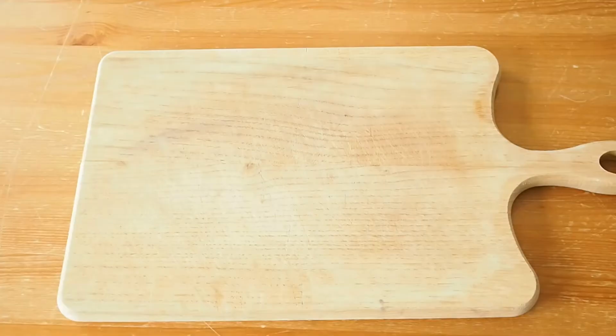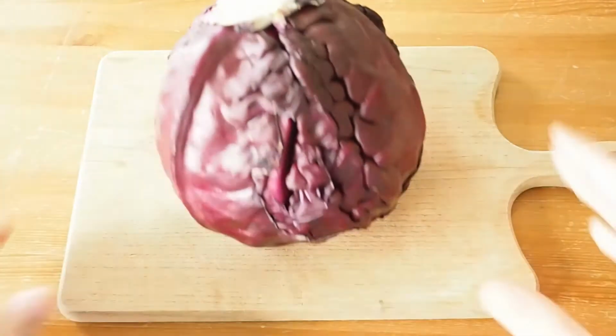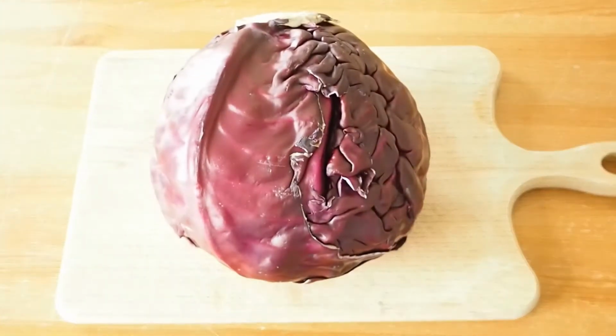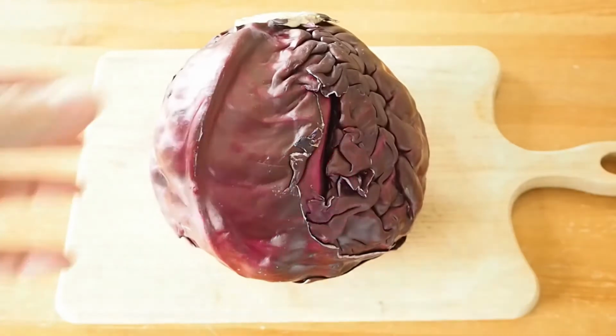Let's make our indicator. So what we're going to use is a red cabbage. Now this one is big. It's too big. I only need about 1/8 of this. So I'm going to cut it in half again, and in half again. And then we'll get back with that piece. You can freeze the rest. I like to keep some in the freezer so that I can make this indicator whenever I need.